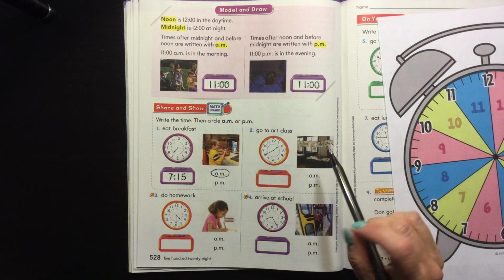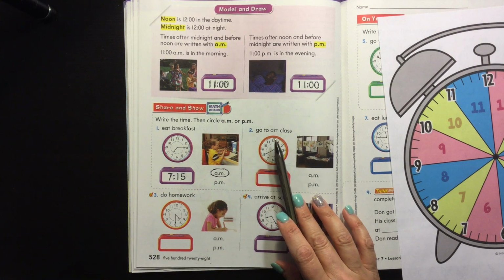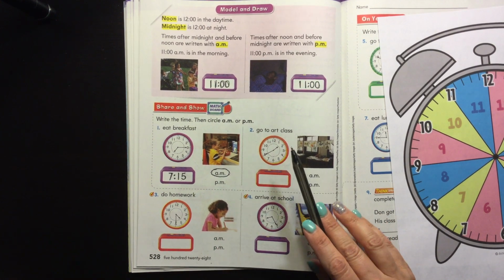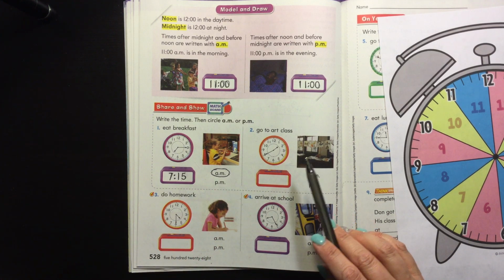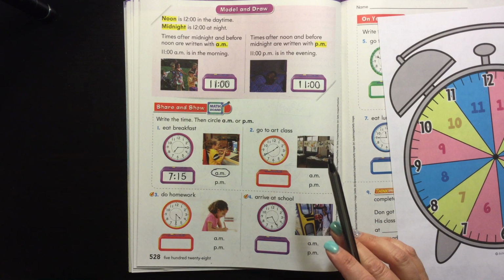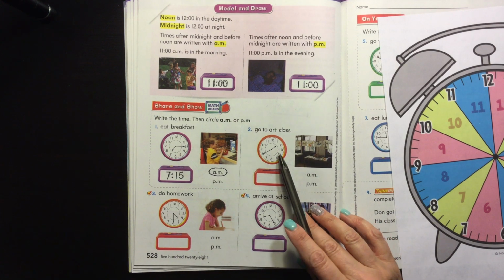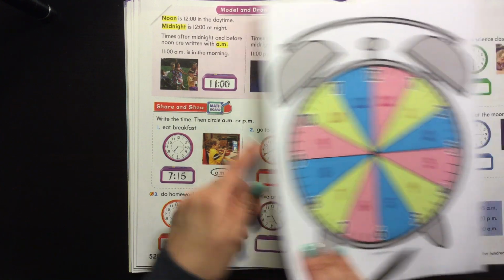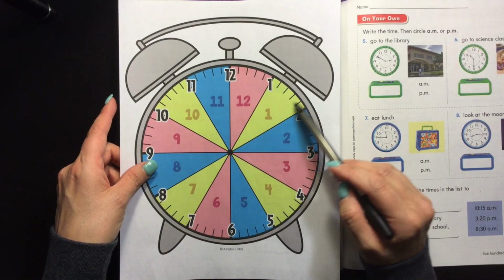All right. Next, our next activity is go to art class. So first, we need to figure out what time it is. And this does not mean the time that you go to art class. It could be someone else's special time. But think about when we would go to art class, if it would be AM or PM. So we look at the hour hand first. It looks like it's between the 1 and the 2. So what room is that?